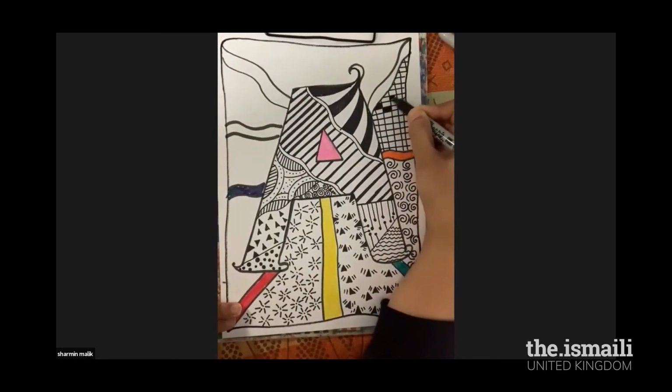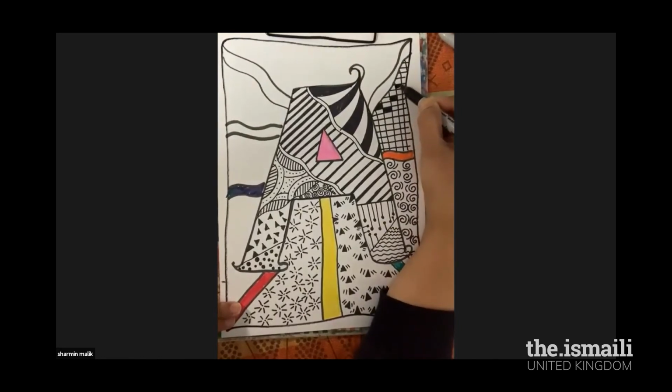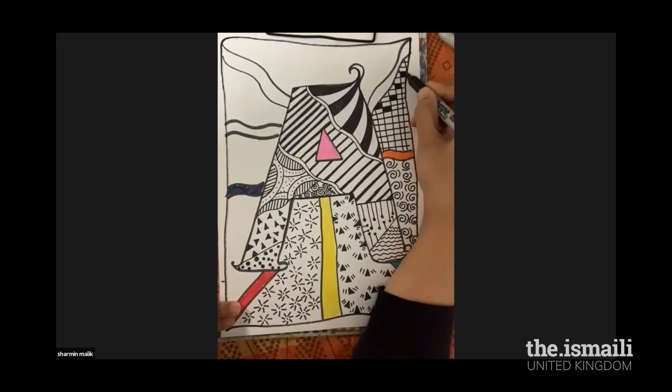And children, be confident. Whatever you do, be confident. Don't be scared, don't be shy. Be confident in what you're doing, because your art is going to look beautiful.